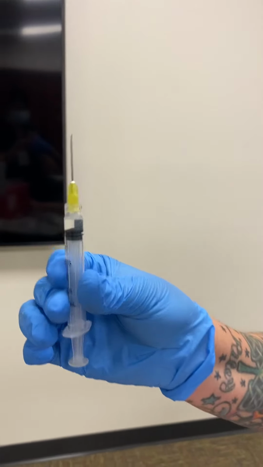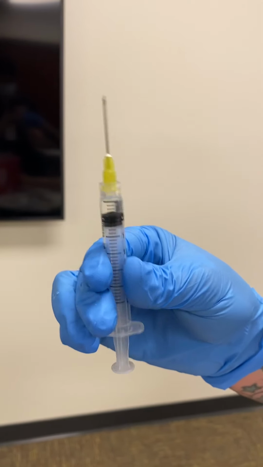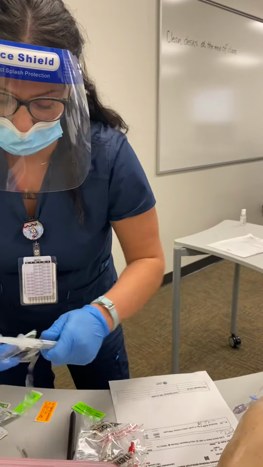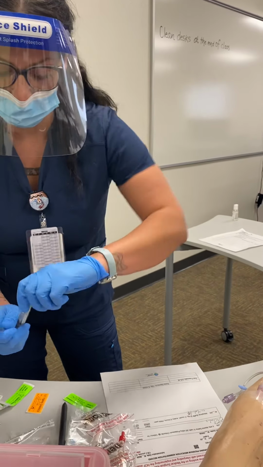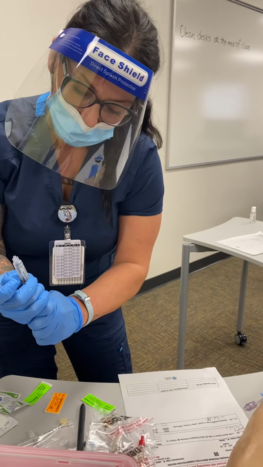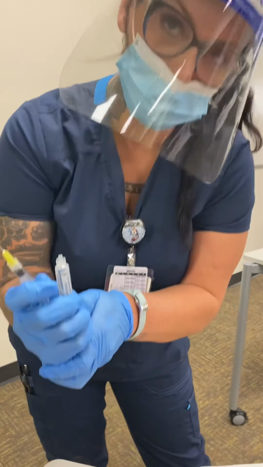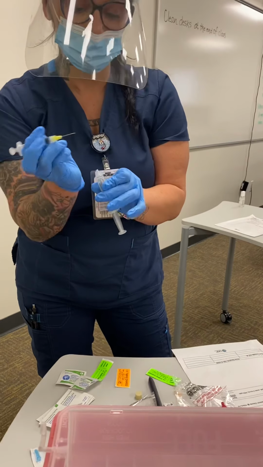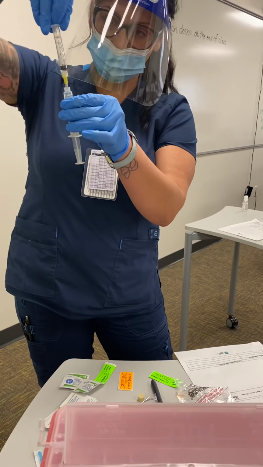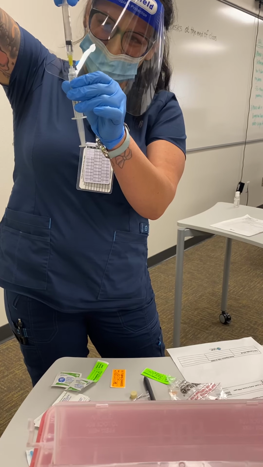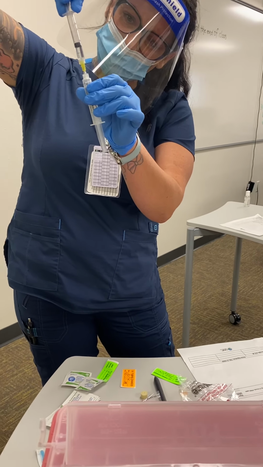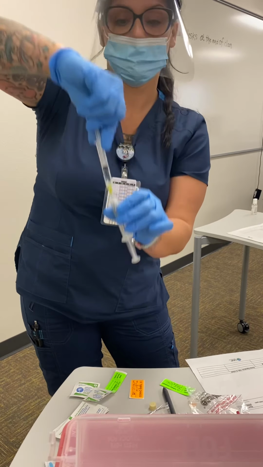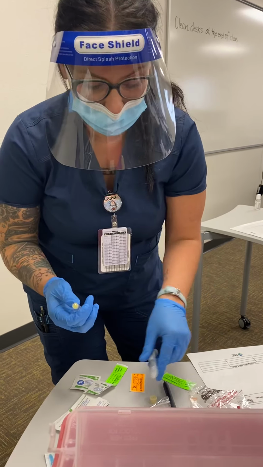I'm going to confirm with my second nurse. Looks good. Okay. And now I will get my 3 mils of normal saline. And we're going to withdraw 1 mil, so make it 1.4. Okay. That's good.